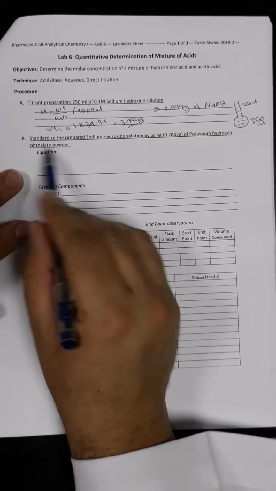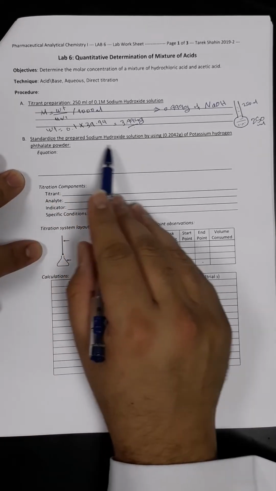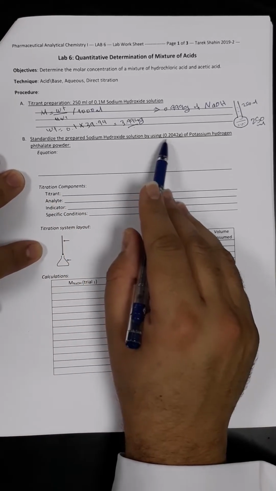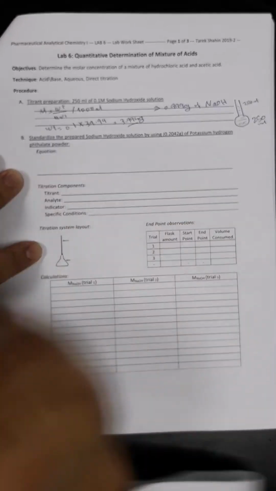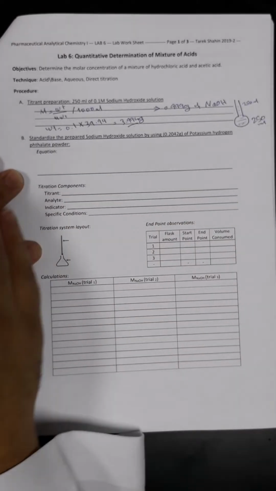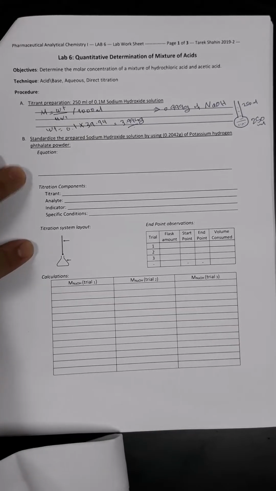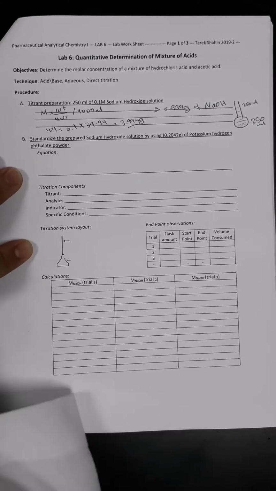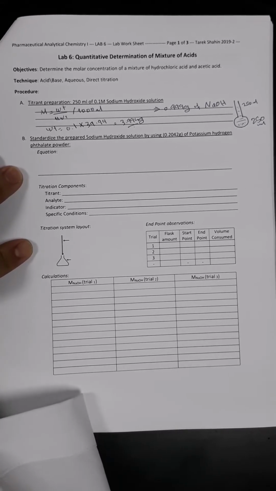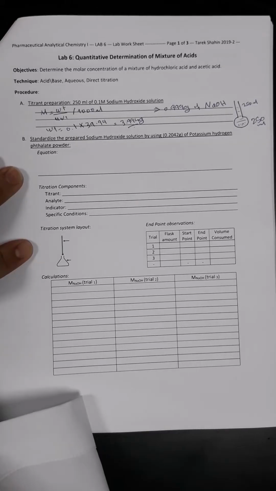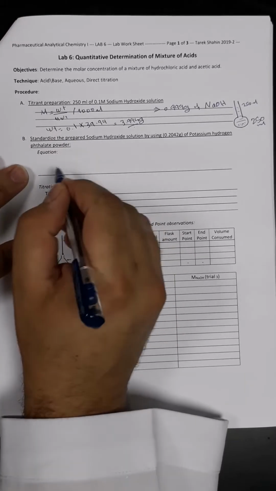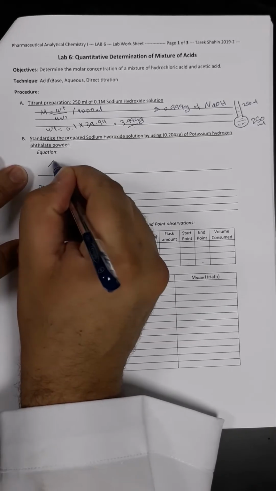Okay, so for the second step, I have to standardize the prepared sodium hydroxide solution using 0.2042 gram of potassium hydrogen phthalate. First step before proceeding in such an experiment, we have to write the equation, because as you know from the theoretical part of the practical, we have to know the stoichiometric factor, and we can get it only from the balanced equation.